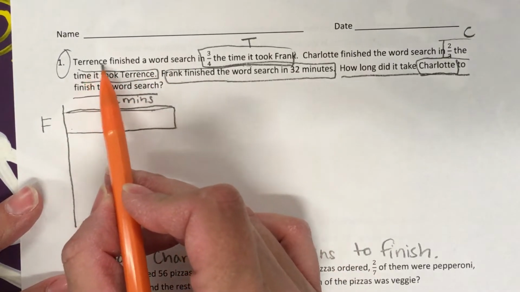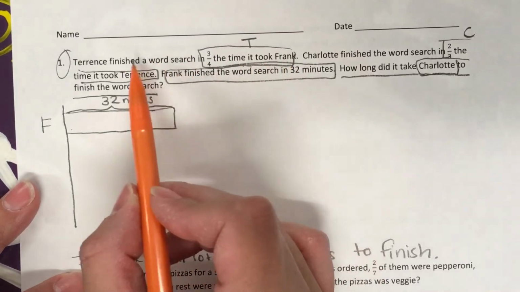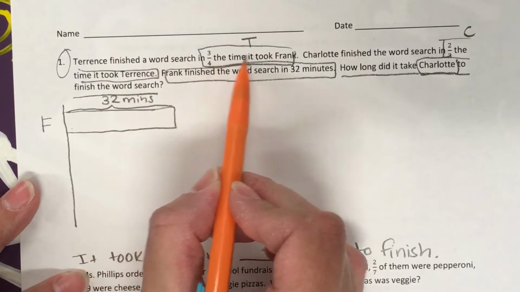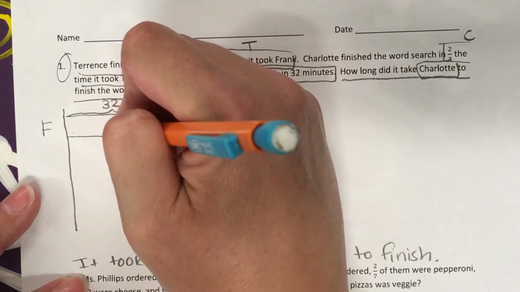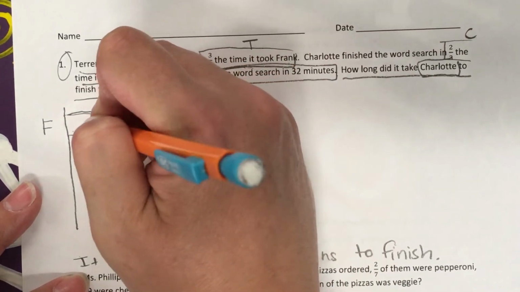When you start with the one that you know the actual total for, you can compare the other ones to this. So I'm looking for something that I can compare Frank to. When I reread the problem, Terrence finished a word search in 3/4 the time it took Frank. Here we're comparing Terrence to Frank. Terrence is finishing in 3/4 of the time that it took Frank. So I'm going to take Frank's time, and I'm going to split it in half and split my halves in half to make fourths.